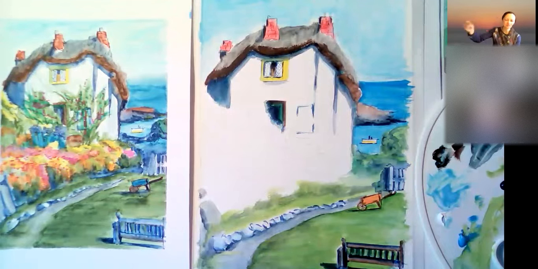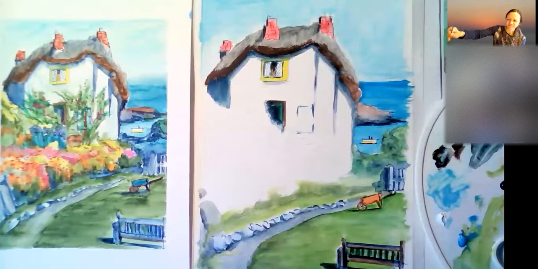I feel that in general, the more I paint, the more I want to paint only on these thick papers. I have both, for example 200, and then I have 300.